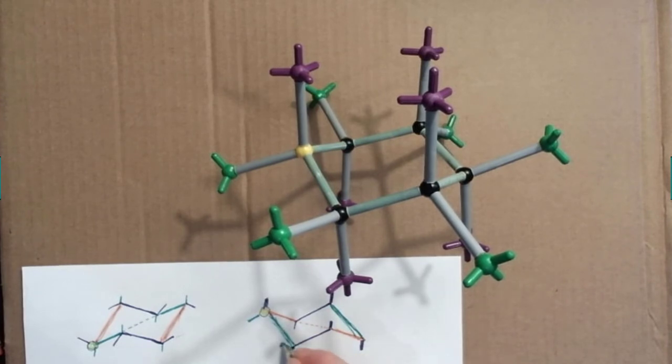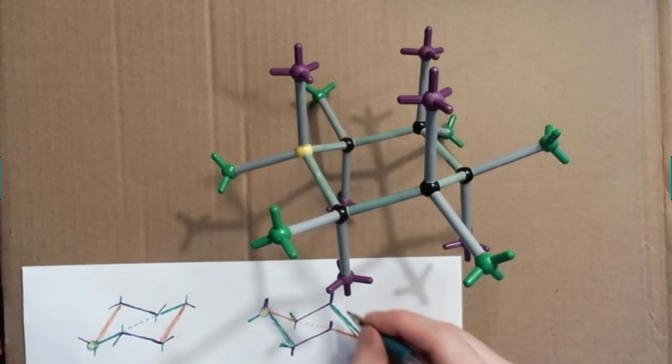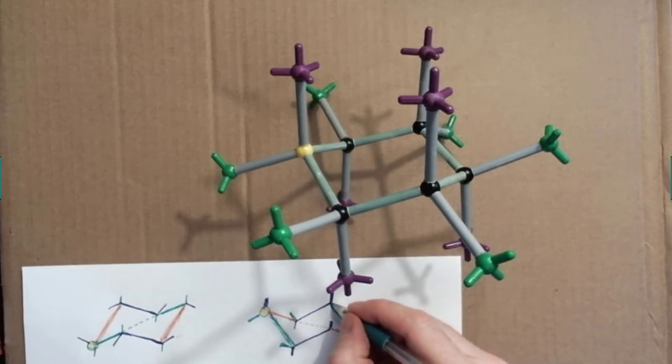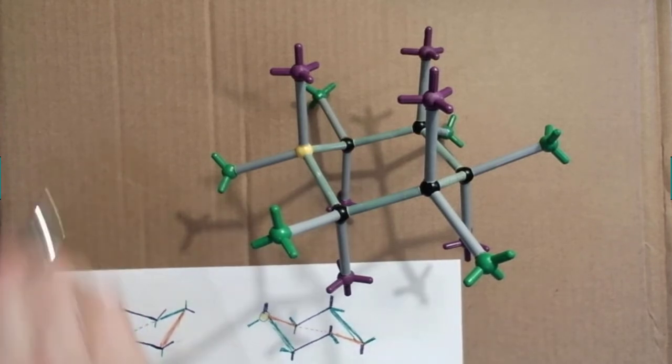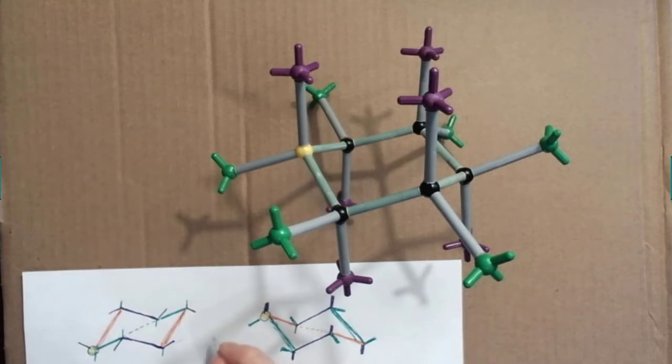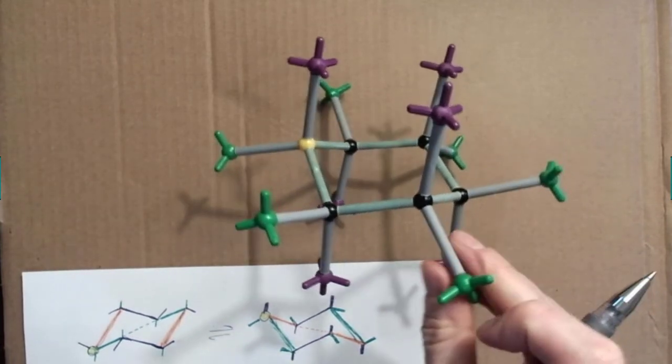And here we're parallel to the orange line. Up here we're parallel to the green line. Here we're parallel again to the orange lines. Parallel to the green line over here. Parallel to the purple line at the end here. So now we have the two alternate chair configurations.